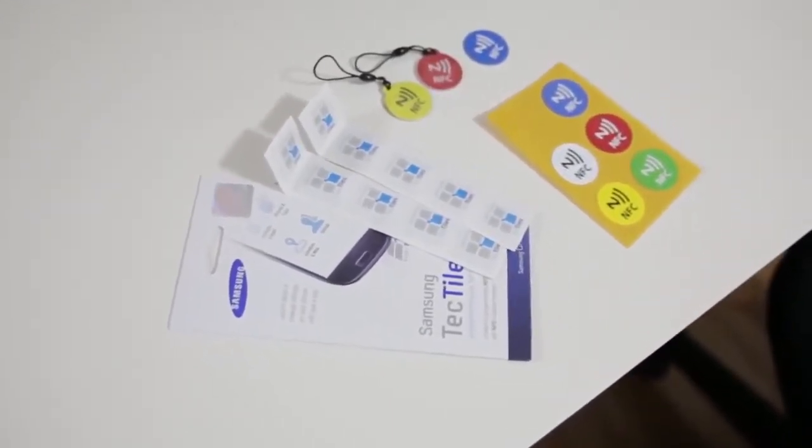I did a video specifically called the top 5 best things you can do with NFC, so you can check out that annotation or click the link in the description where I have that video. So if you want to check out all the awesome stuff that NFC and NFC-based transactions can do for you, that's where it is.